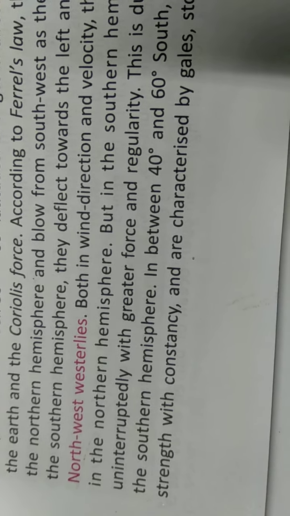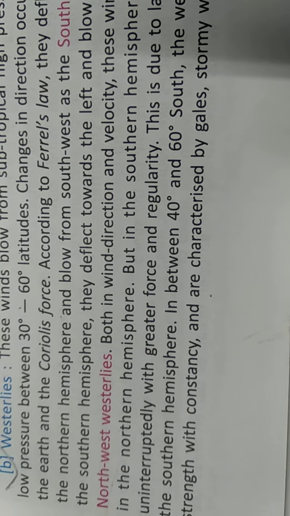Between 40 to 60 degrees south, the westerlies blow with greater strength and constancy and are characterized by gales, stormy weather and overcast sky.